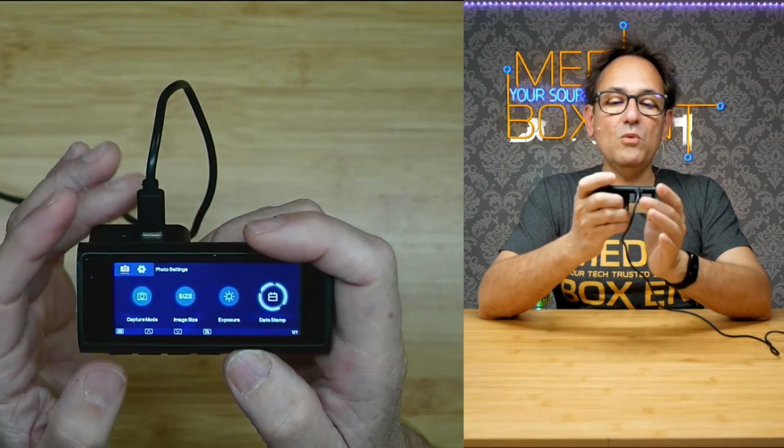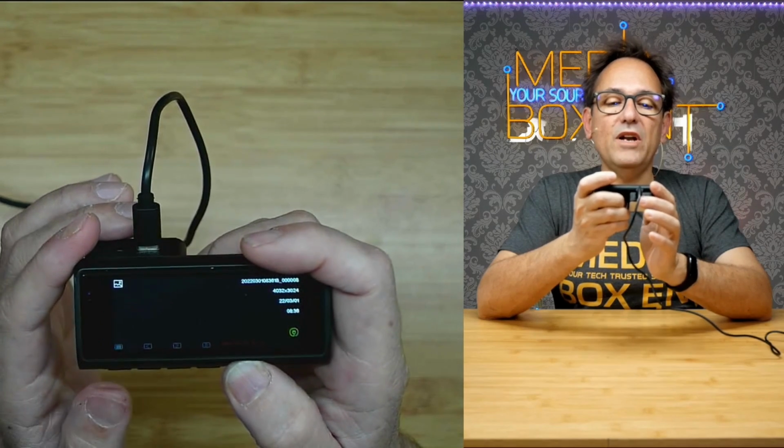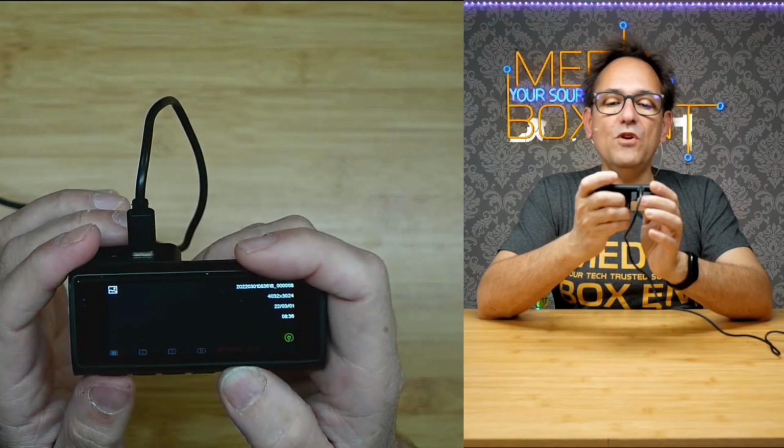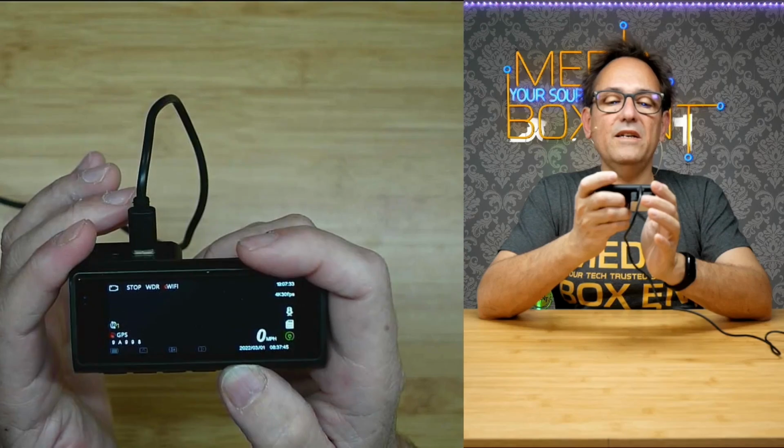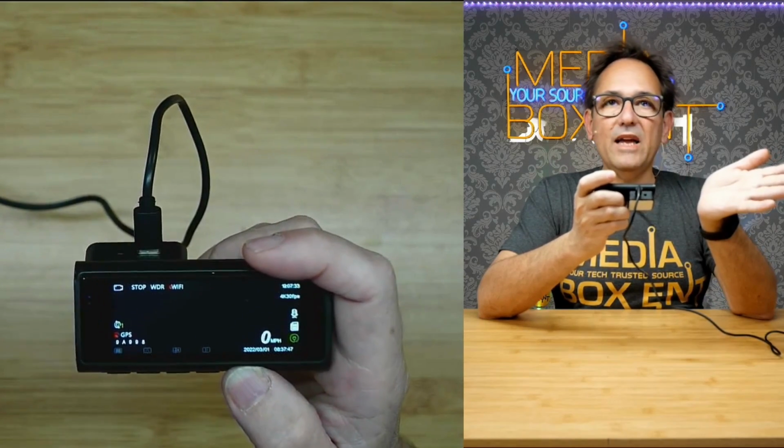All right, so at this point, we finished the menu. We're going to press this button, and we're going to hold it for about 2 seconds. Do not let it go. We're going to hit the menu button for an extra second. We are now in view mode. We're going to press for another second, and we are back again in the main menu.